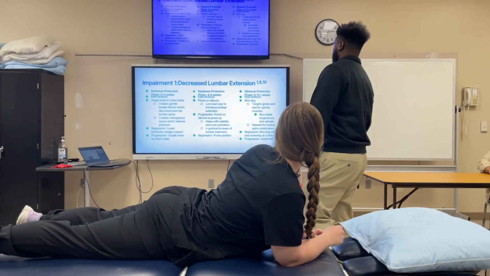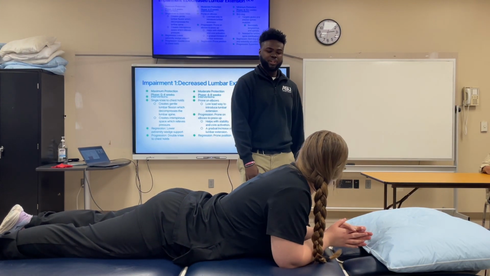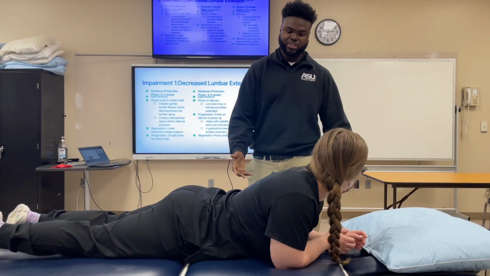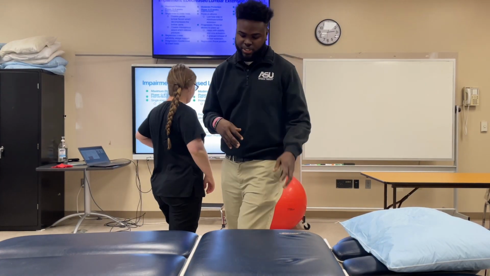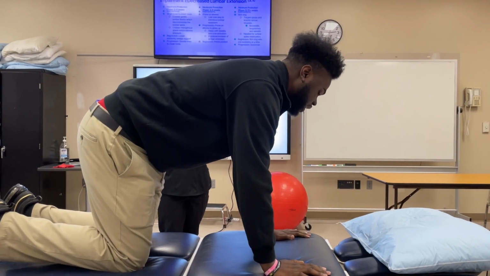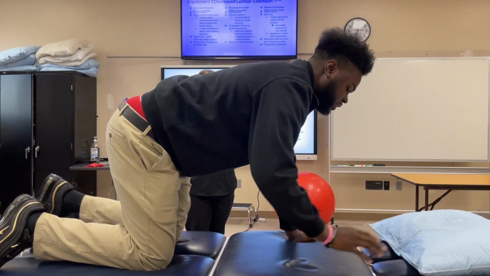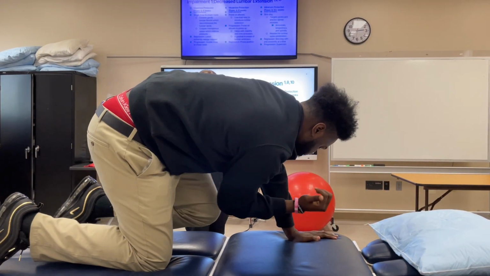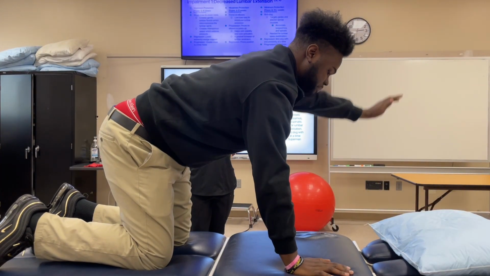Alright, so in my minimization phase, I would have my patient do a bird dog. I would ask my patient to, I can demonstrate, I'm supposed to be demonstrating anyway. So, for a bird dog, we can do opposite arm, opposite leg to start. To progress that, we do opposite arm, opposite leg, and to regress, we just do one at a time.